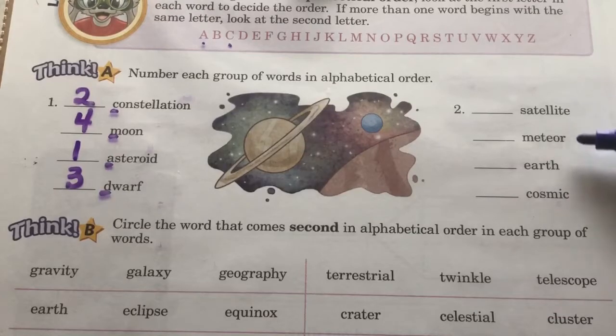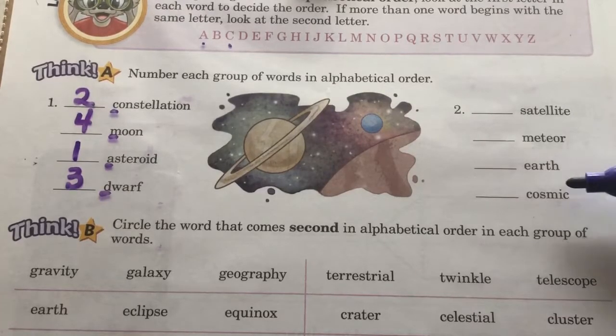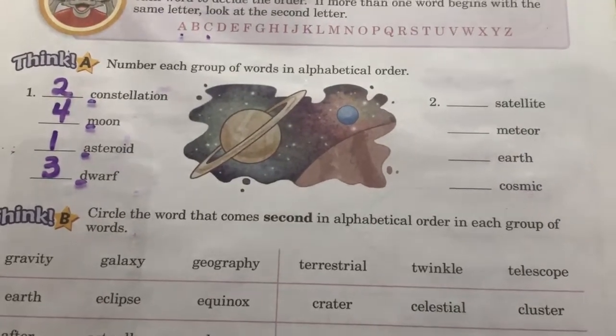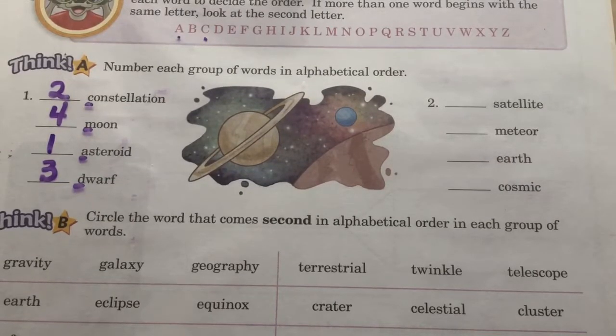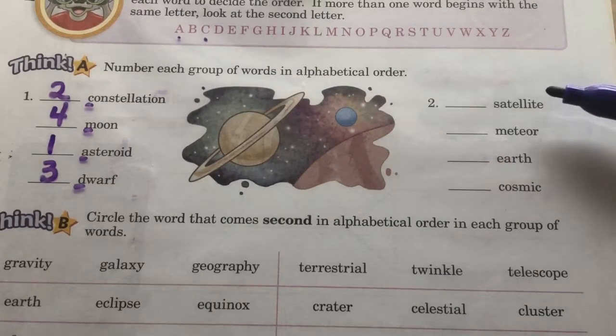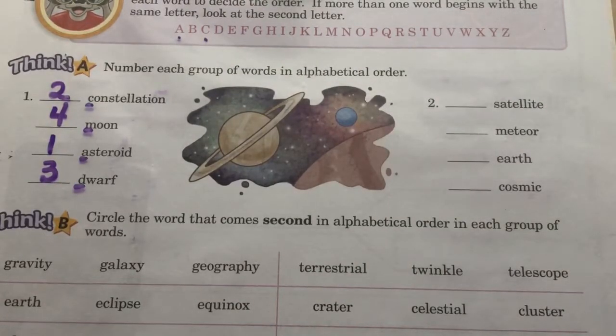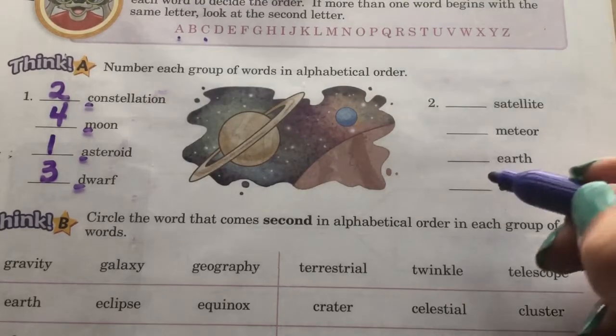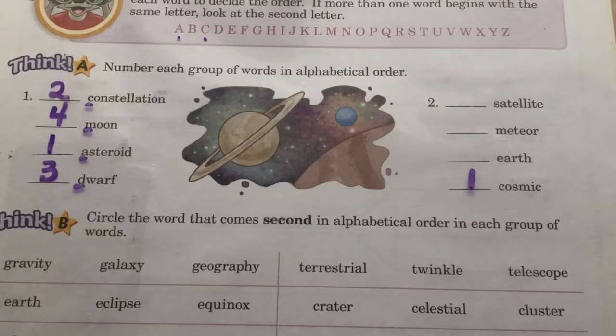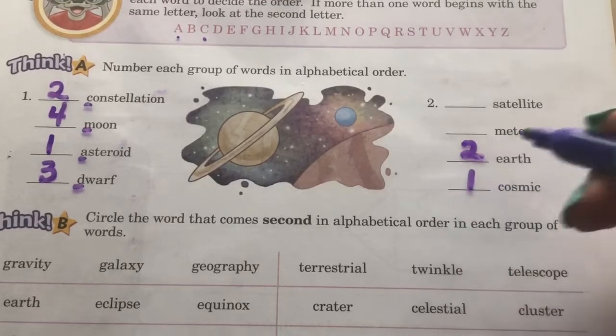Again, you should already have these filled out. I'm going to fill them out and you check your answers for this next section. We don't have any words that start with A, but we always start with A and work our way across. Which one of these did you have coming first? Right, you should have had cosmic, right? And then what's the next one? Well, D, E, right? So earth.